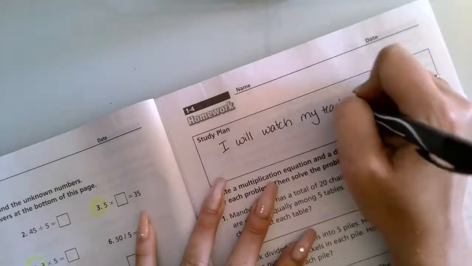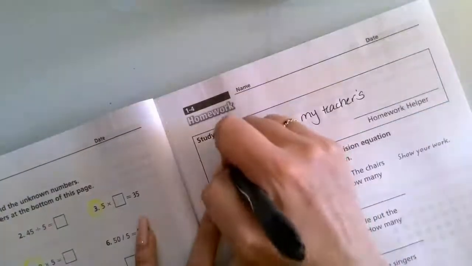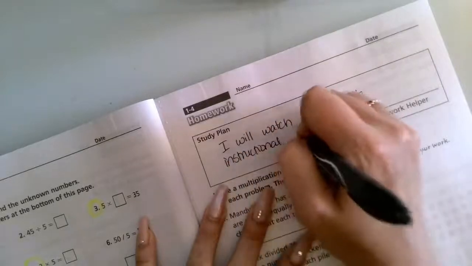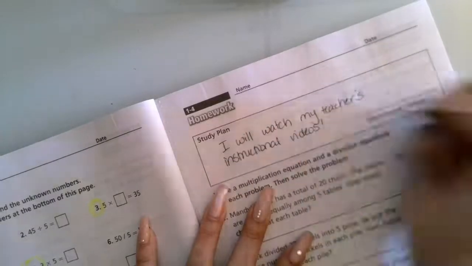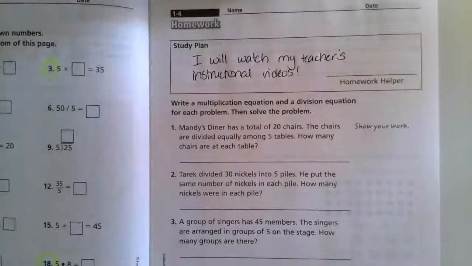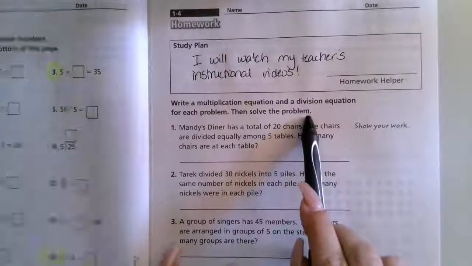I will watch my teacher's instructional videos. Okay? All right, so your directions on page 13 say write a multiplication equation and a division equation for each problem and then solve the problem.